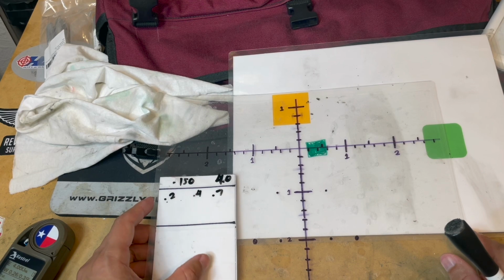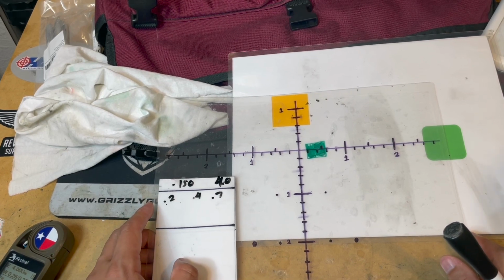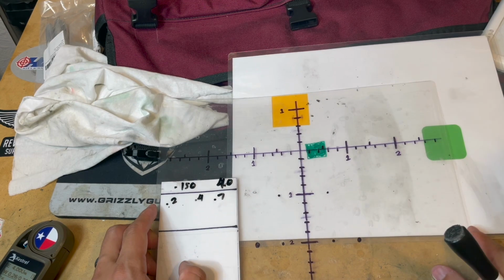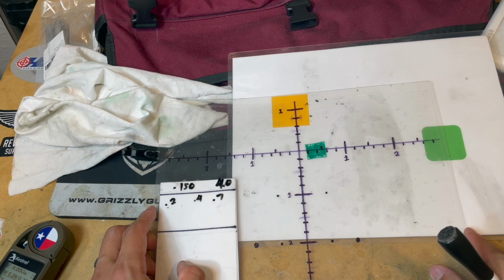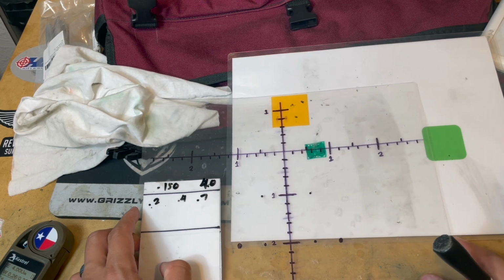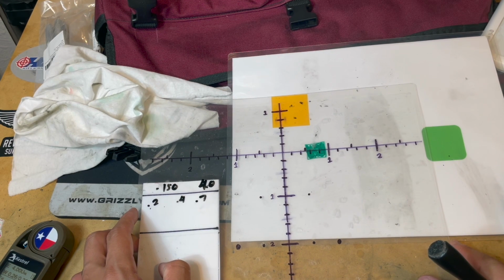So this is what I like to call process of elimination. You have a plan A, and if plan A doesn't work, then plan B should work. Do from 0.2 to 0.6. If you bracket that 0.2 to 0.6 and that doesn't work, then you should move over into the next bracket, which I would do 0.5 to 0.9.